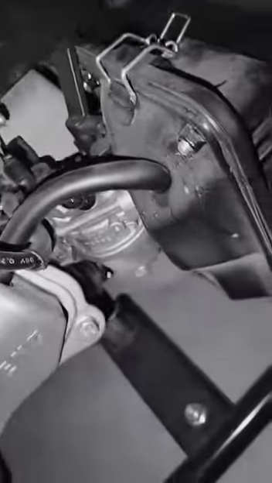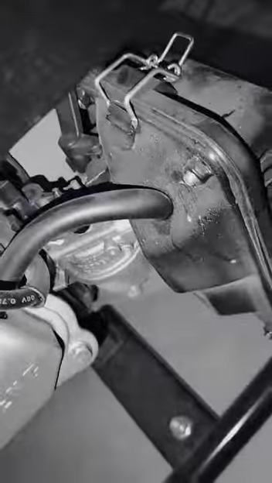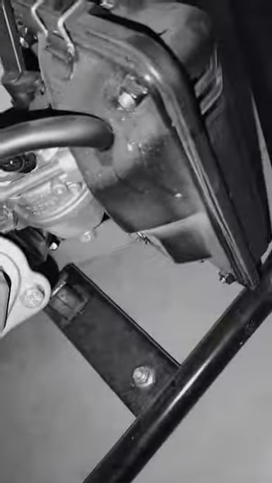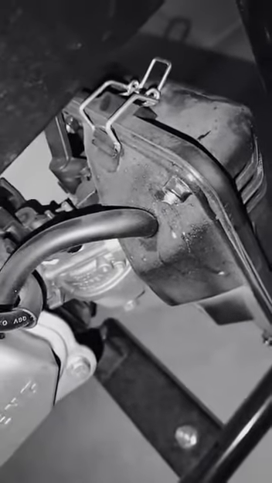So as I was saying, when you have your generator, this is the full generator. Any generator of any size and any type has all these features that I'm going to show you today.